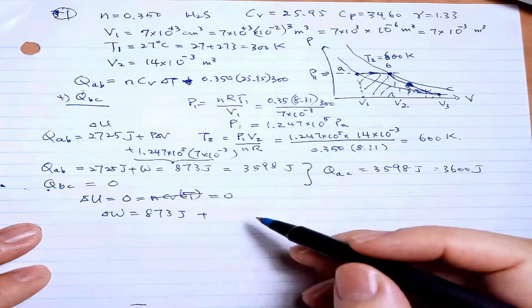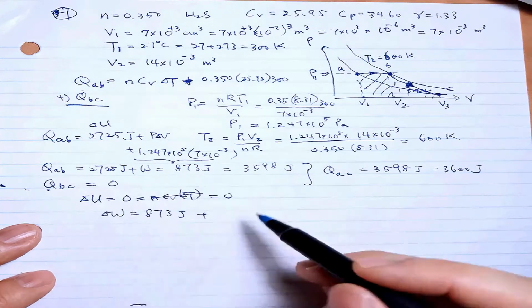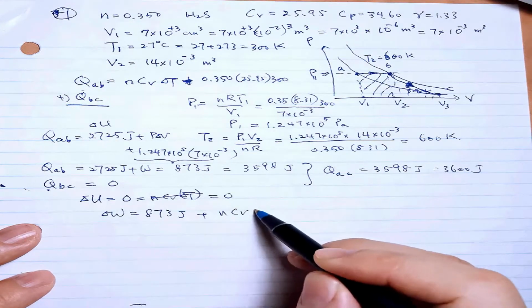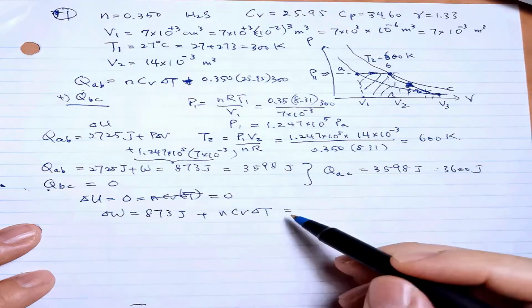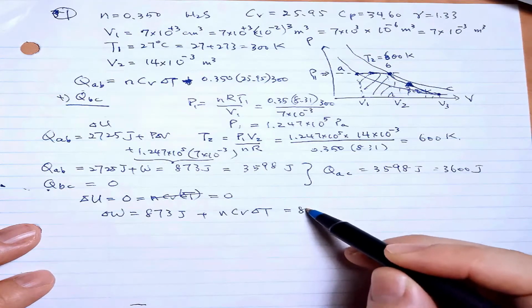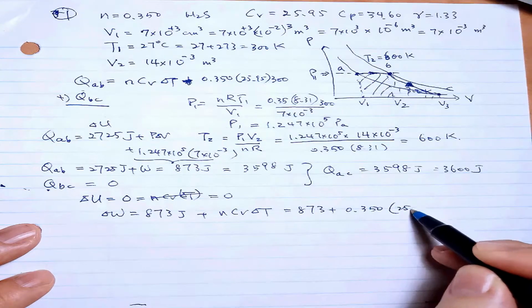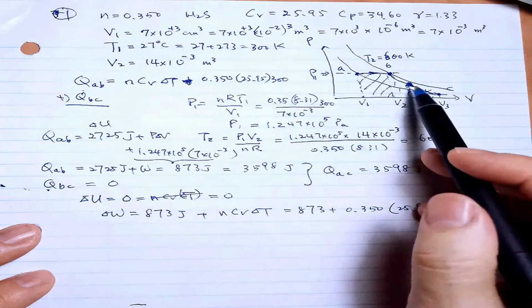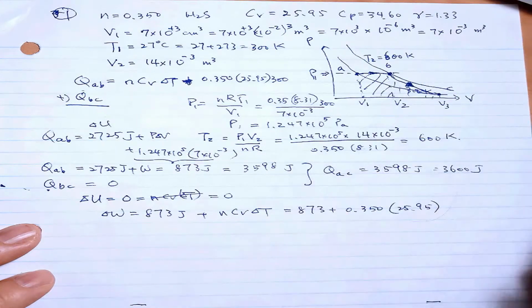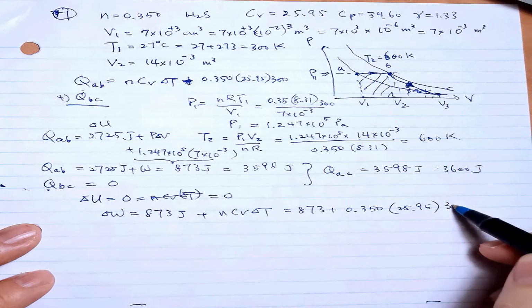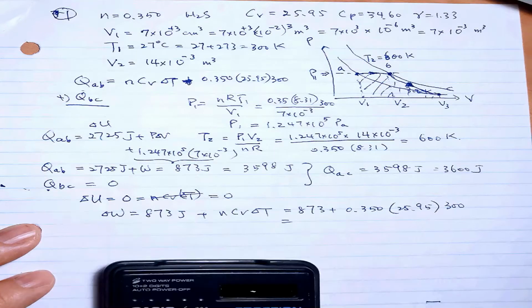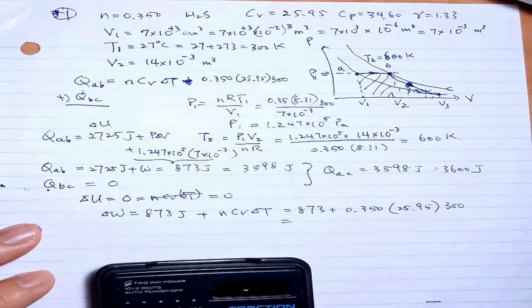Now that's adiabatic, and the work done is NCV delta T. In this case, N is 0.35, CV is 25.95, delta T, which is from 600 down to 300, so that's a change of 300. So we add all these up, 0.35 times 25.95 times 300, and then plus 873.